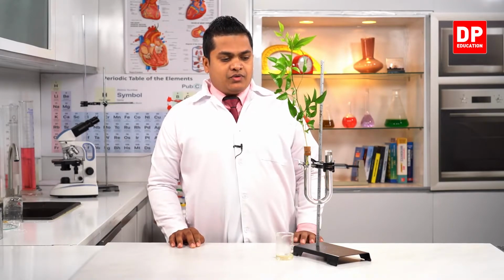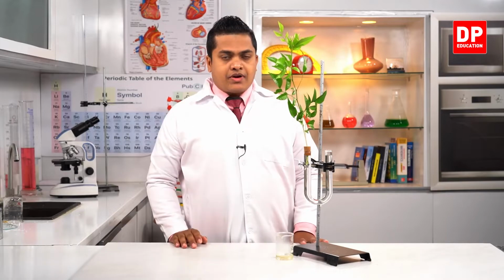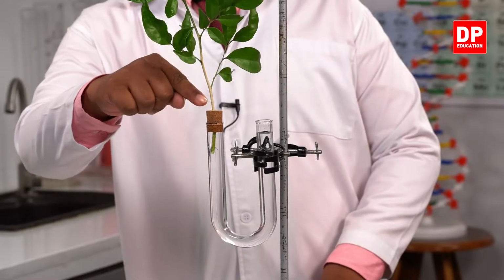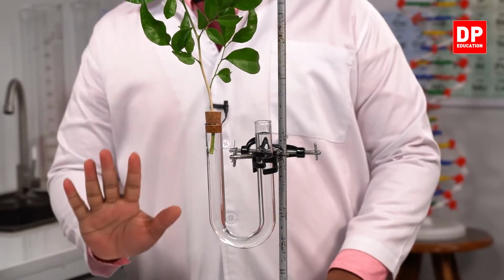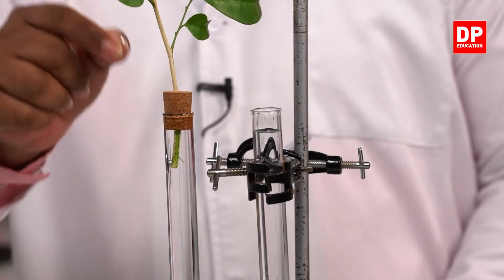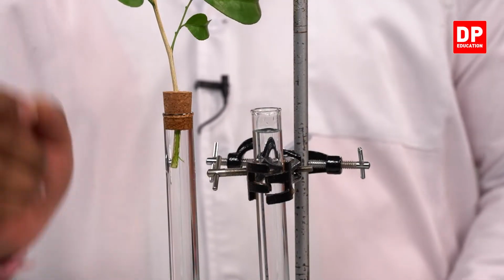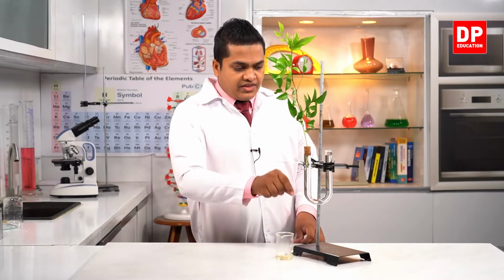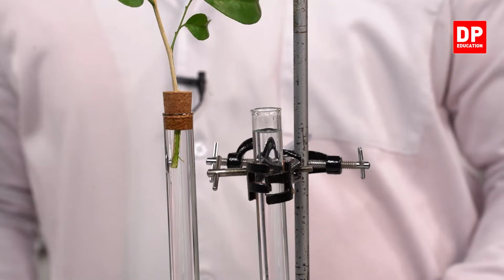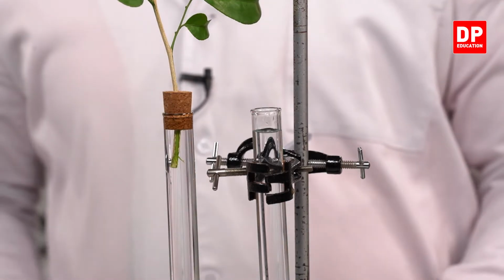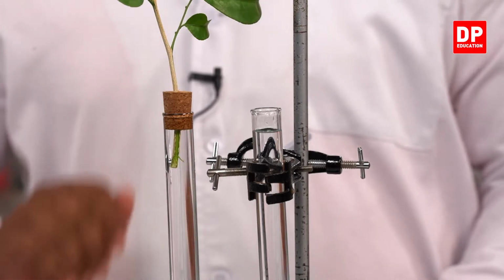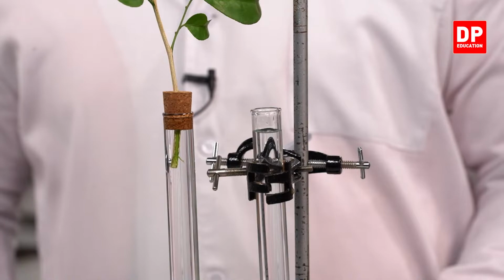So in this setup, you can observe I have taken a branch of a plant, right? And I have inserted it into the cork over here, well sealed, right? So whatever the particles, they are not entering into the system or getting outside. So within the U-tube, you can observe there is water. I have sealed it very well so that I can guarantee you that water is not getting evaporated from the system.